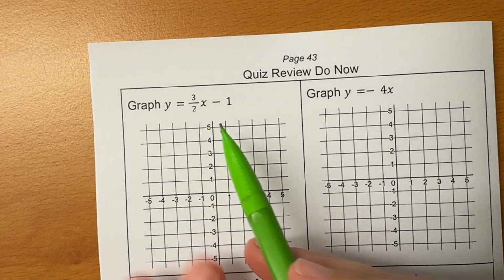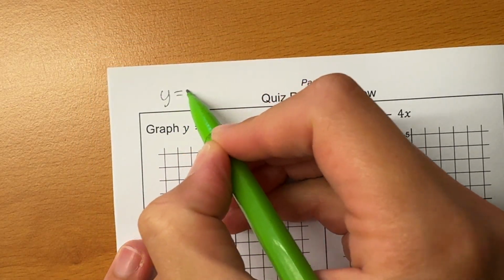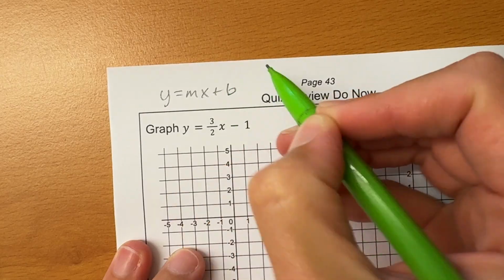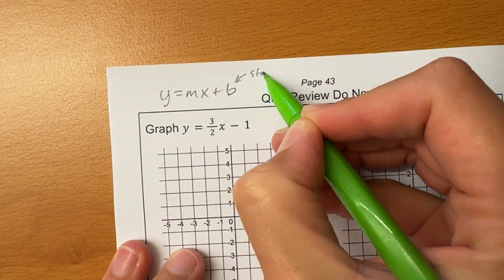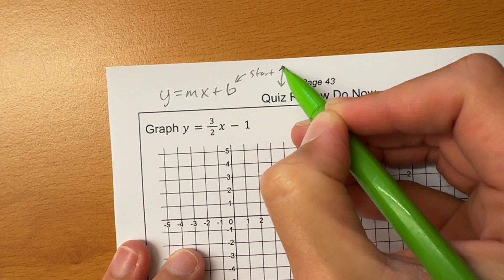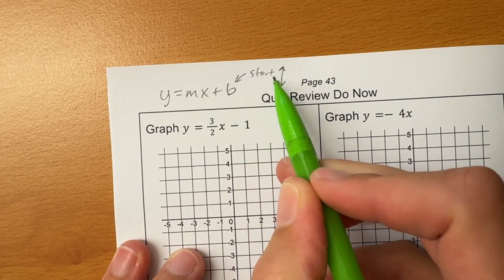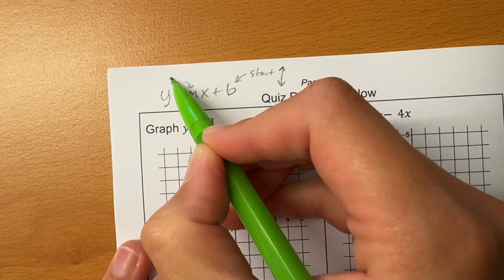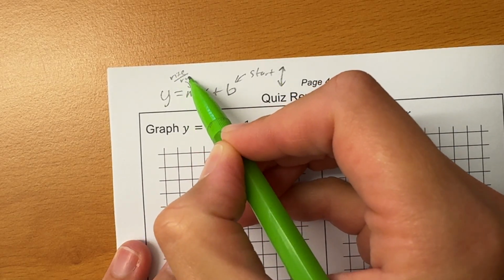All right, let's take a look. Whenever I have an equation, it's y equals mx plus b. Okay, I'm going to start here on the y-axis. Always start at the y-intercept on the y-axis. And then my slope is my rise over run.